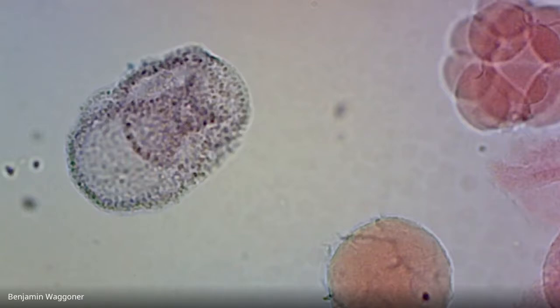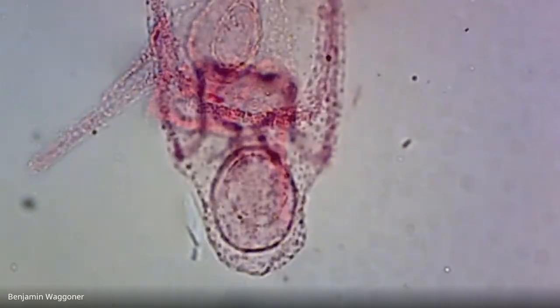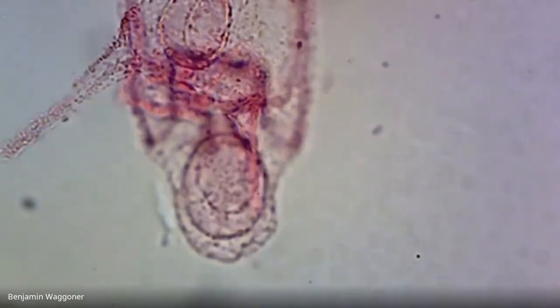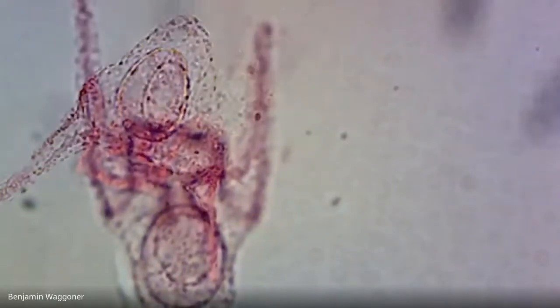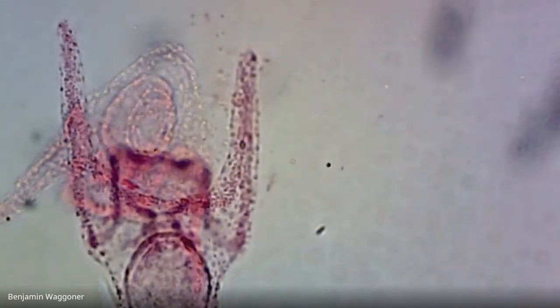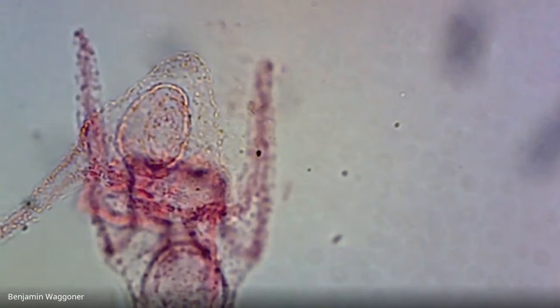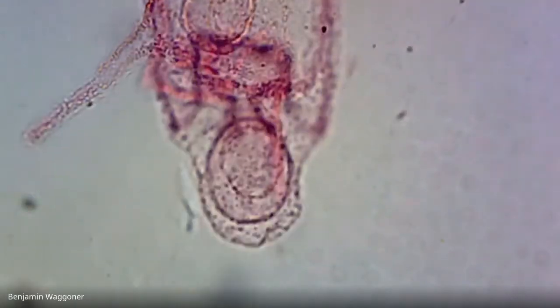Now, if we look at sea urchins, which is on this next slide, the gastrula develops not into a bipinnaria type larva. There we go. It develops into a larval type called a pluteus. And this is one. And it's a little bit bent, but it's got this kind of conical shape with arms.